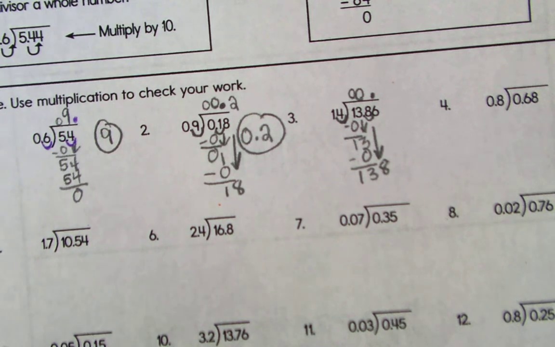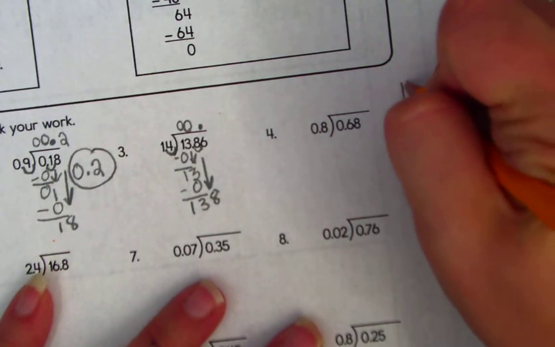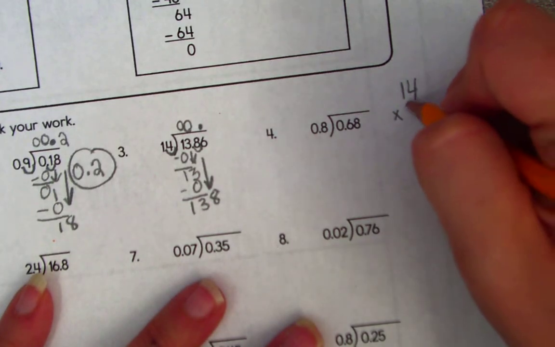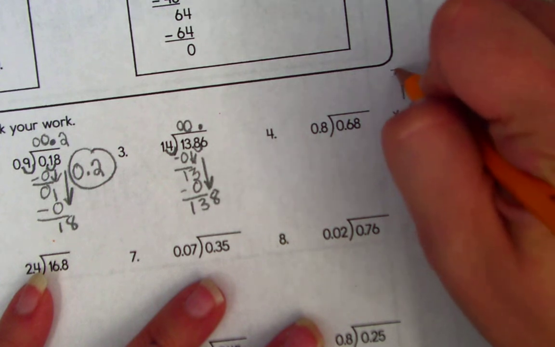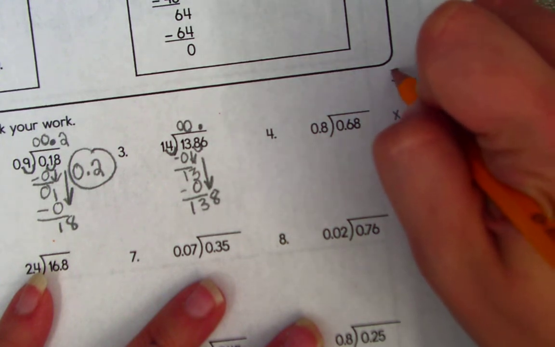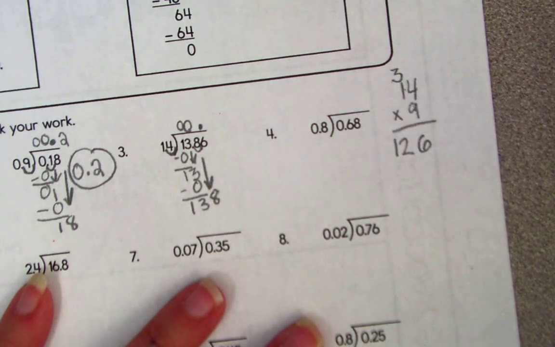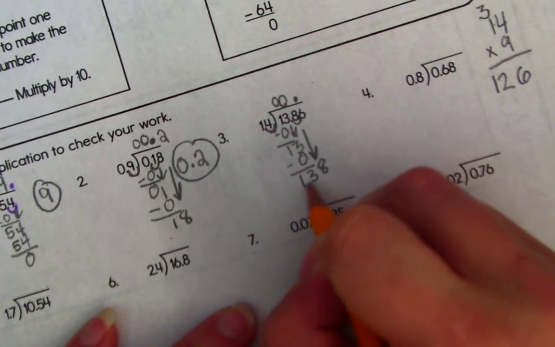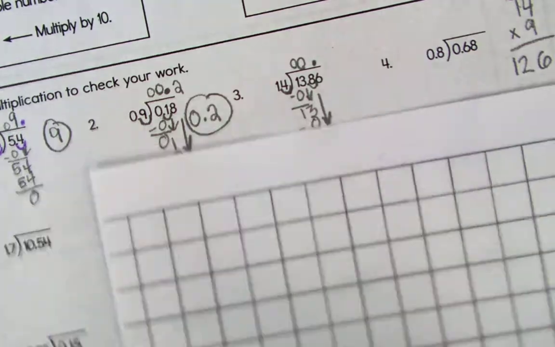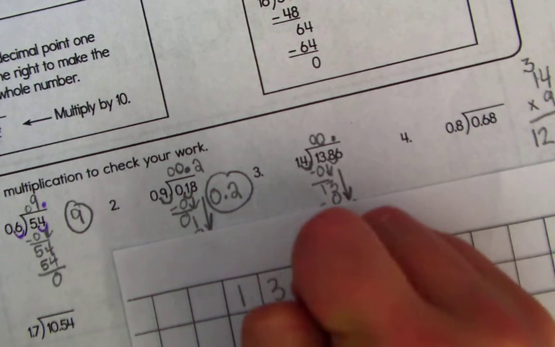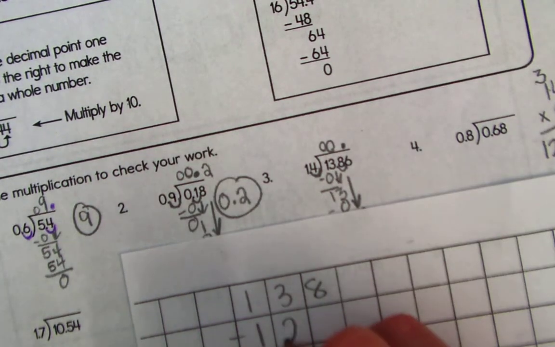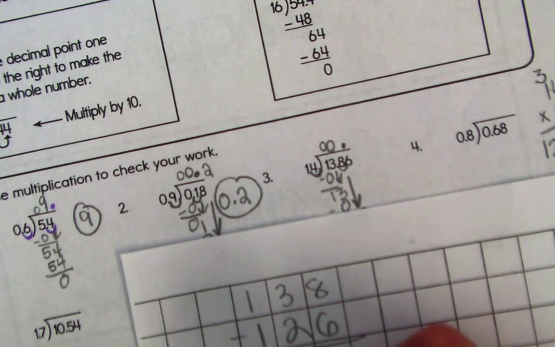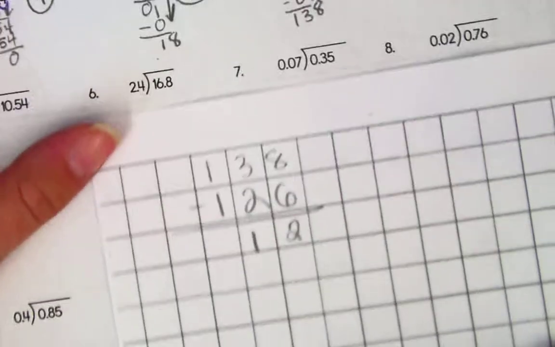I know it can't go in at 10 times. 10 times 14 is 140. I can only go 138. So 1 less of 14 is 9. So I'm going to come over here and I'm going to go 14 times 9. That gets me 36. Trade my 3. 9, 10, 11, 12. You get 126. So you're going to take 138 minus 126. I get 12.